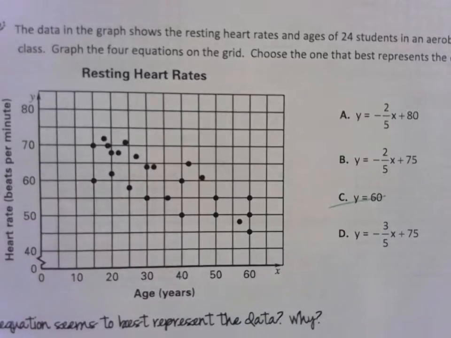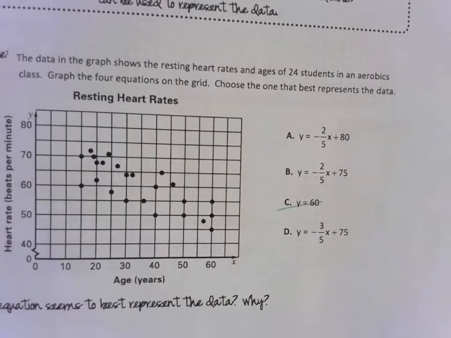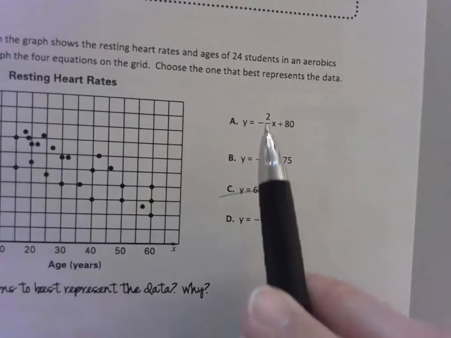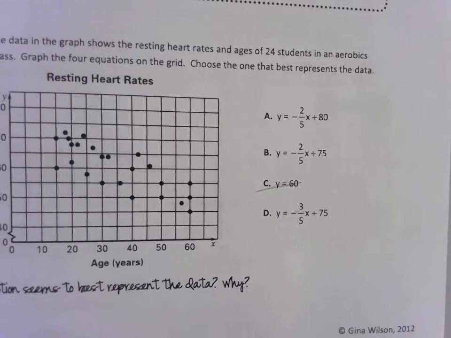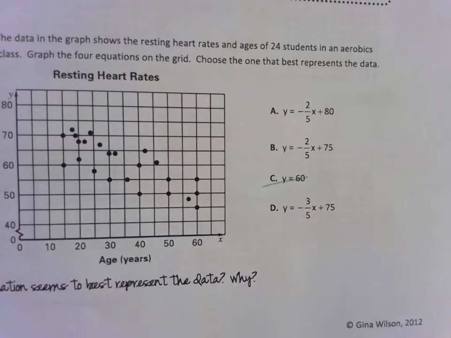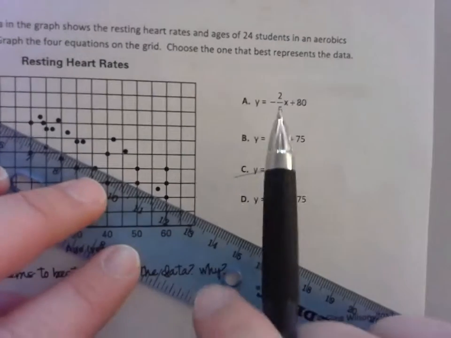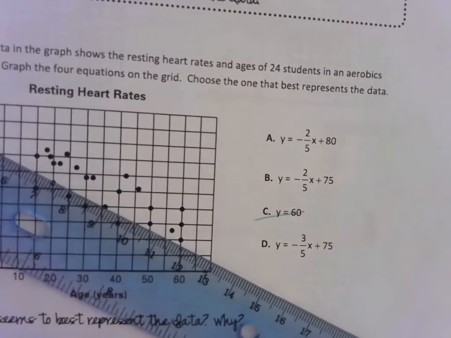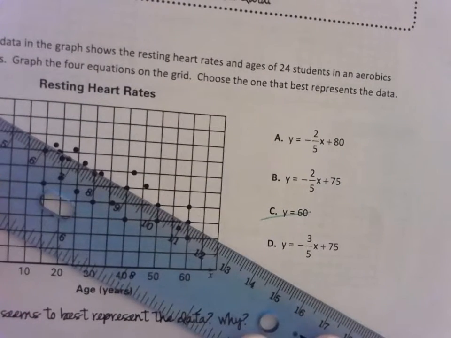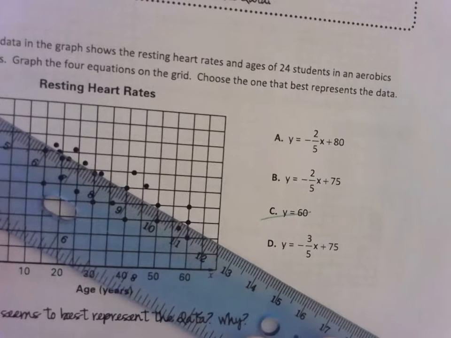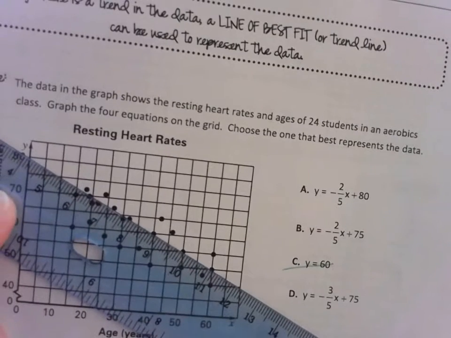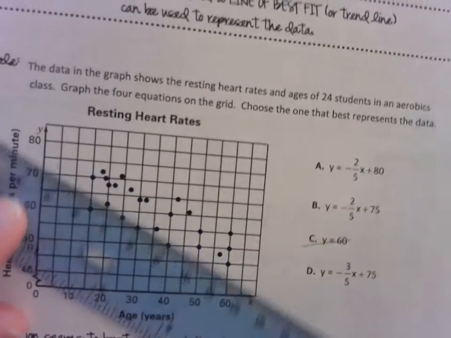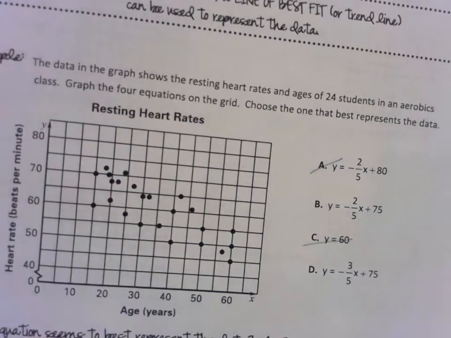As you're doing these, use common sense. If it's a negative correlation, I should have a negative slope. Cross off the ones that don't have a negative slope. If it's a positive correlation, you should have a positive slope. Now all the rest of these three options have negative slopes. Let's look at my y-intercept. If I draw my line of best fit, what's the y-intercept for A? 80. If I have a y-intercept of 80, would that be the line of best fit? No, it looks like it's going to be above all the points. So it's not going to be A. So I have to choose between B or D.